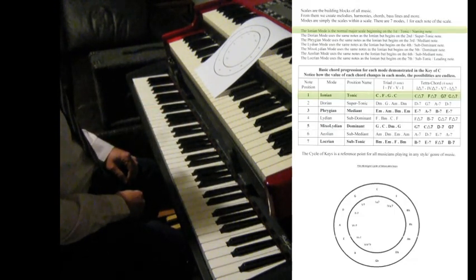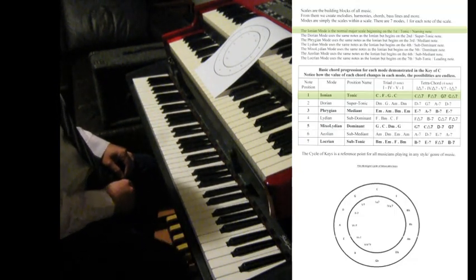So the 1st, 4th and 5th notes of the C major scale are C, F and G, and they will be our chords.